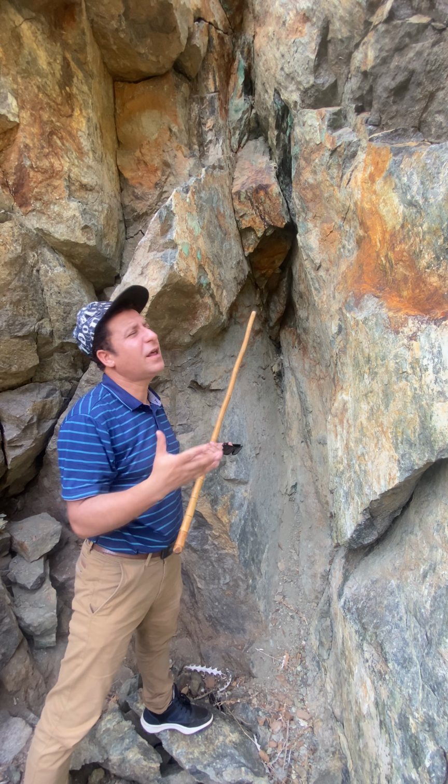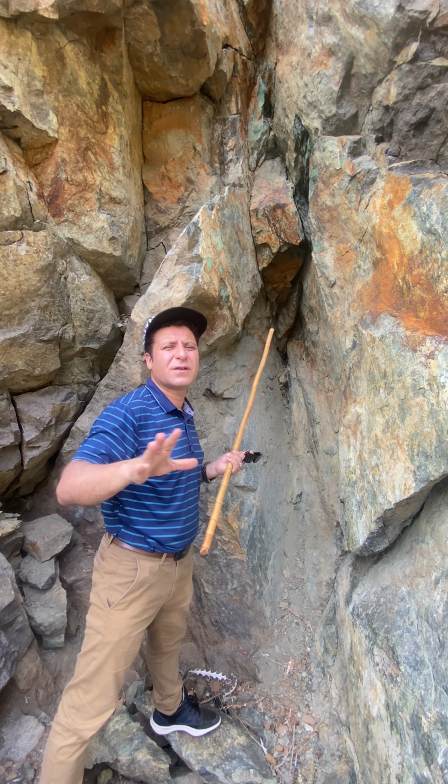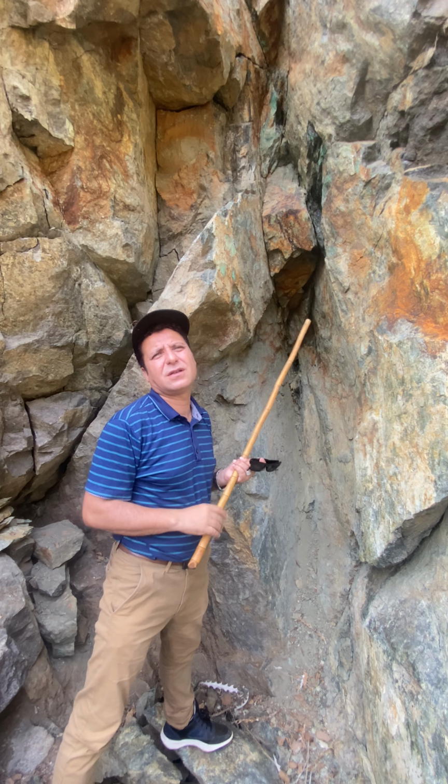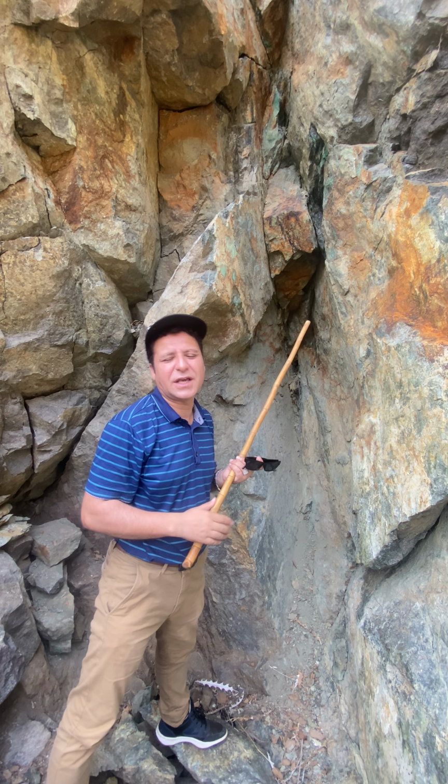And again, I'll say that this mineralization is not pervasive; it's localized, right? Localized to the faults. Thank you.